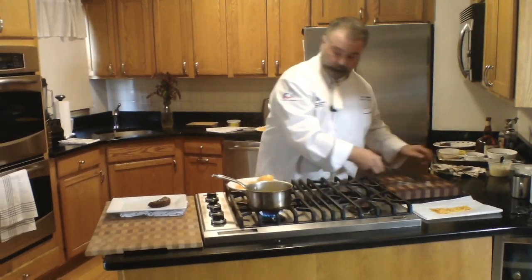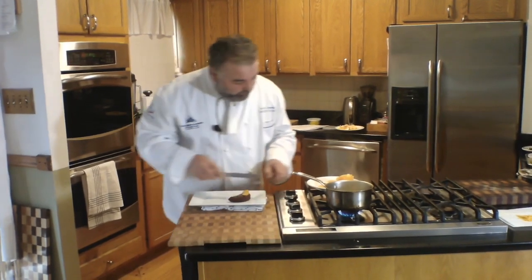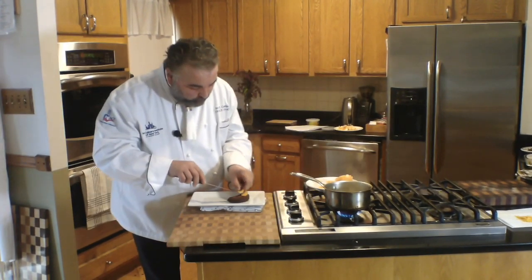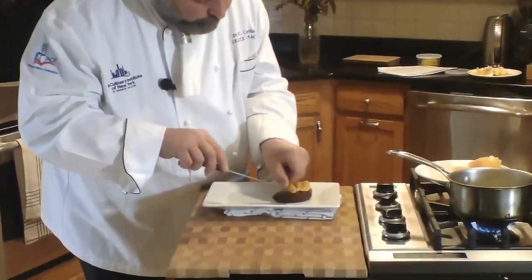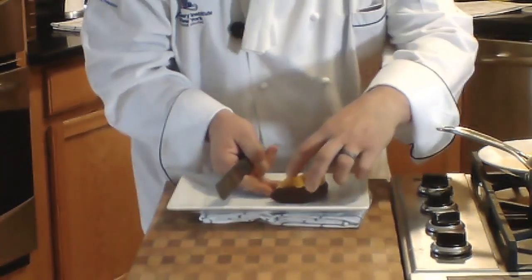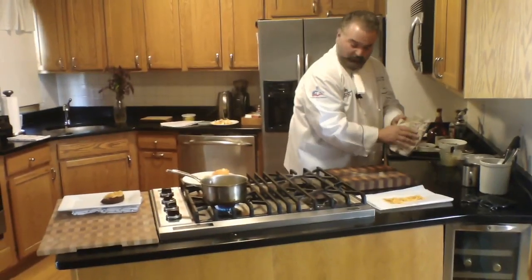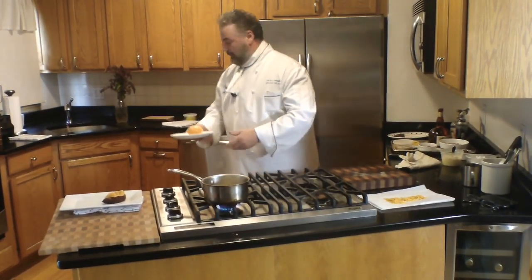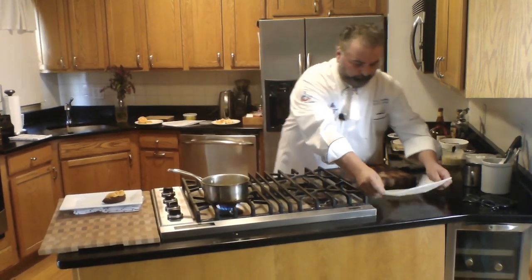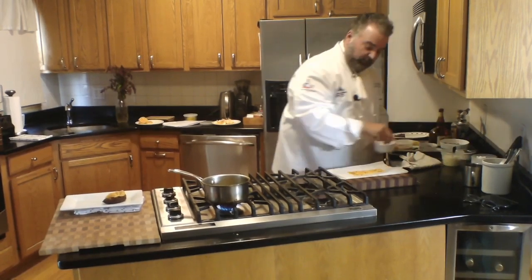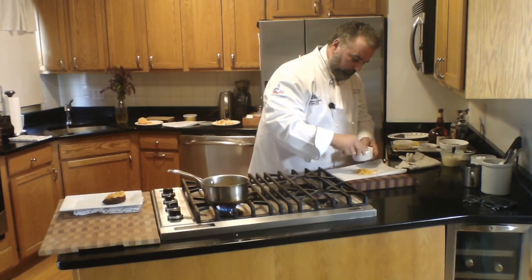So, here we're going to go ahead and do our oranges now on top of our cake. Okay, it's got that little bit of sugar on there. Okay. Terrific. We have our zest here. We want to take our zest. We're going to put some sugar in there, dry it up a little bit.